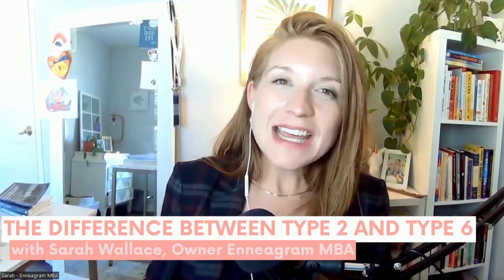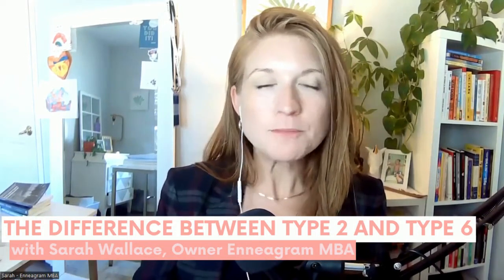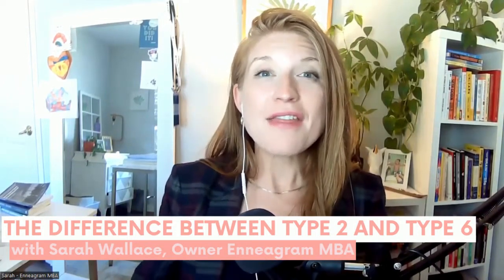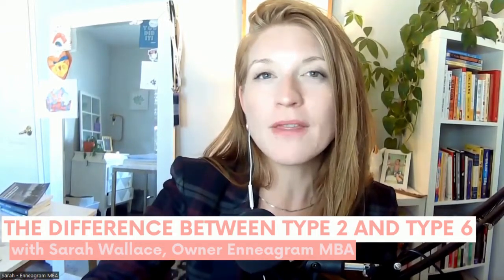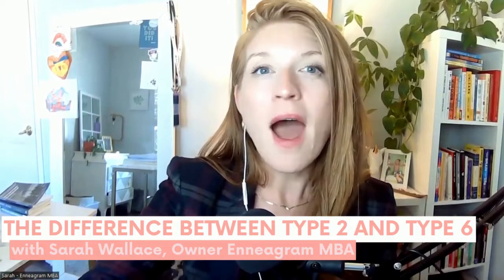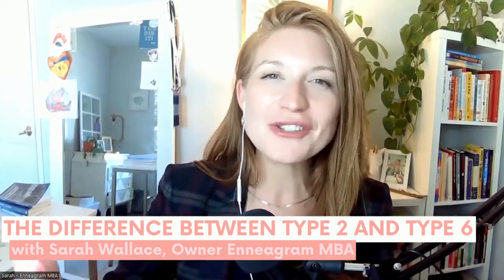And then as a 6, they are looking to get close and intimate with people so that they feel safe and secure. So type 2s tend to put the focus on the other person: I want you to feel safe and supported, whereas the 6 are looking to get close so that they can feel safe and supported.